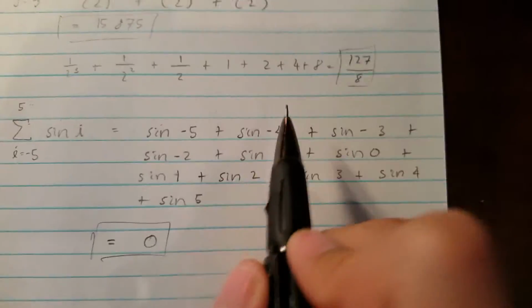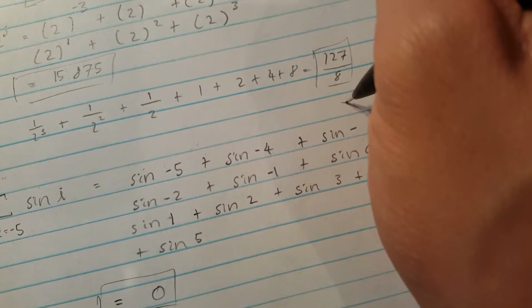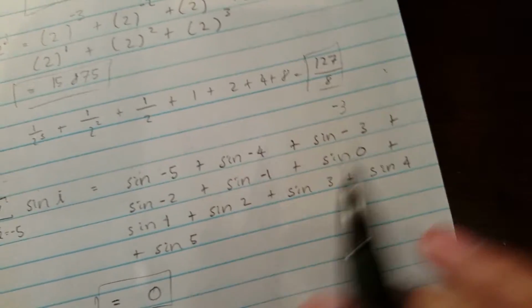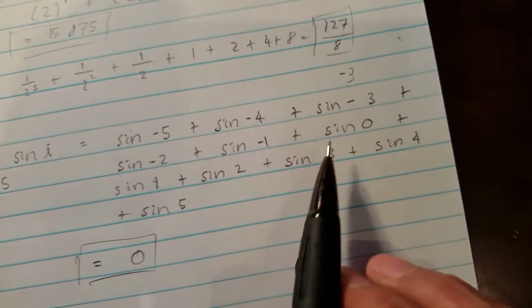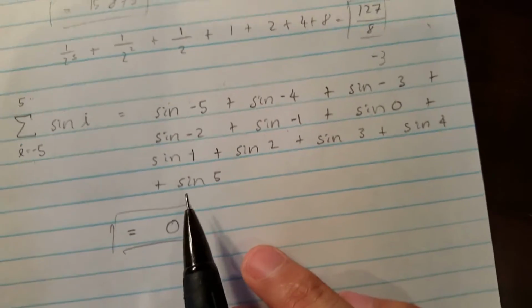That right there looks like a minus, but I want to make sure that this guy right here should be a negative 3. This one looks like sine minus 3, but it's actually sine of negative 3. Plus sine negative 2 plus sine negative 1 plus sine 0 plus sine 1 plus sine 2 plus sine 3 plus sine 4 plus sine 5.